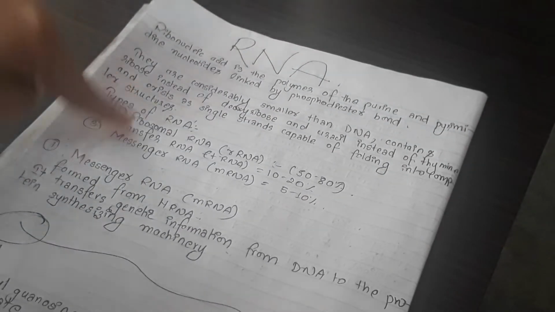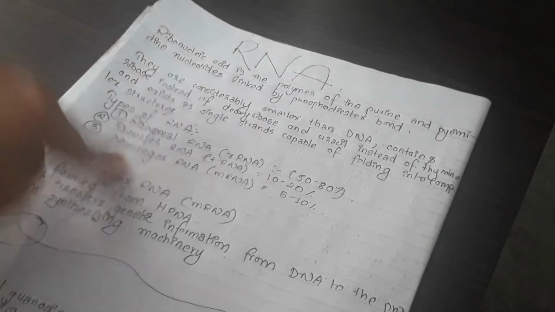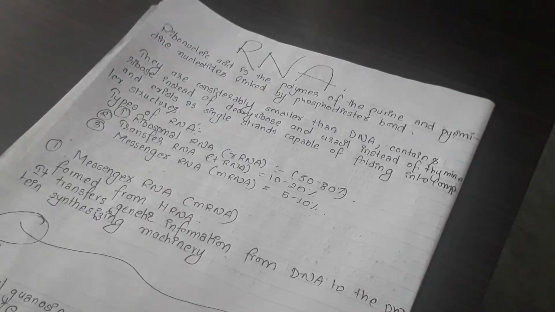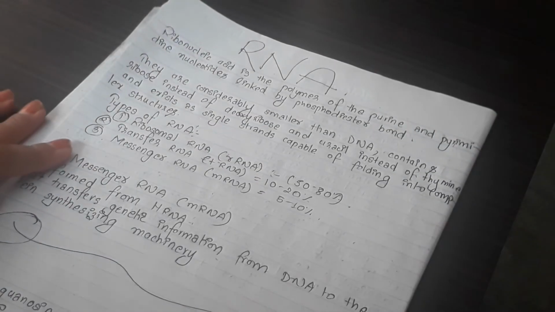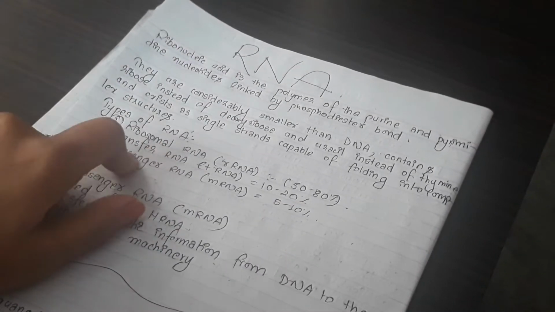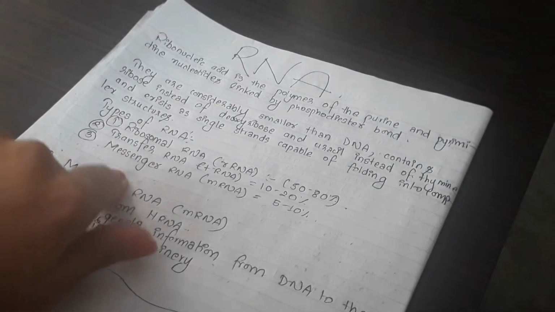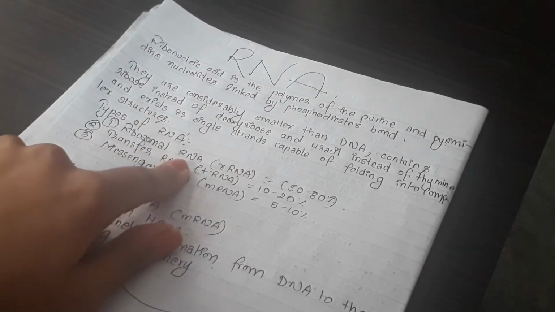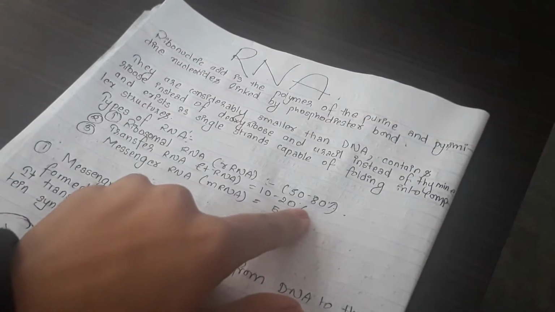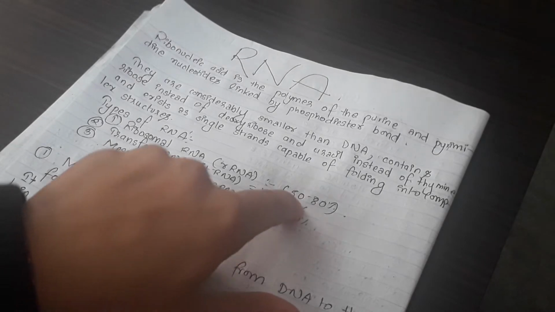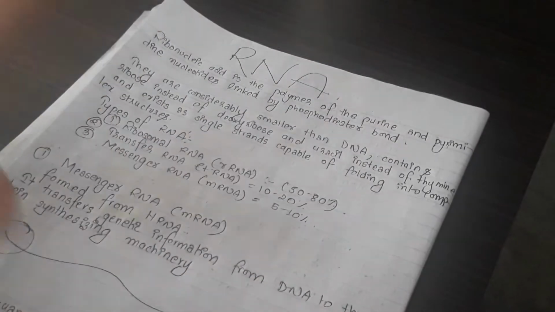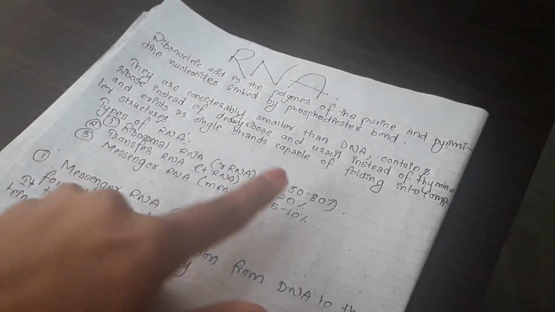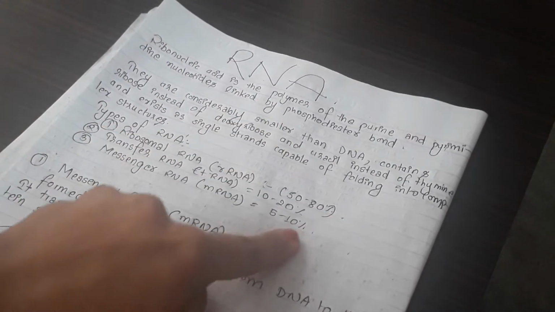They are ribosomal RNA, transfer RNA, and messenger RNA. So she has three daughters. Ribosomal RNA is the eldest daughter of her children, so the amount of ribosomal RNA is 50 to 80%, transfer RNA is 10 to 20%, and messenger RNA is 5 to 10%.